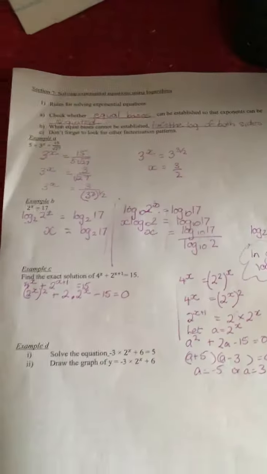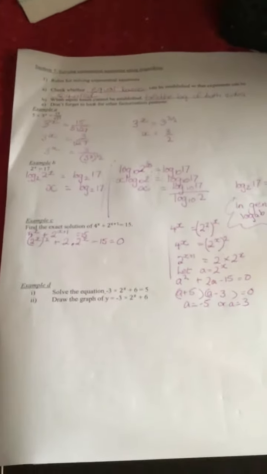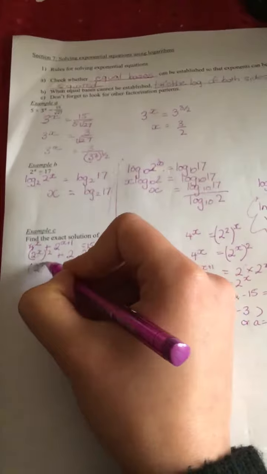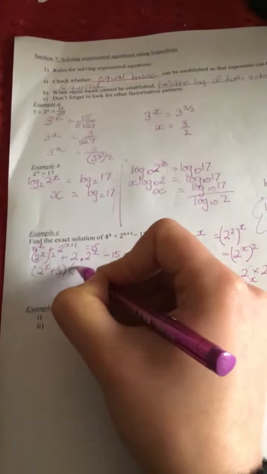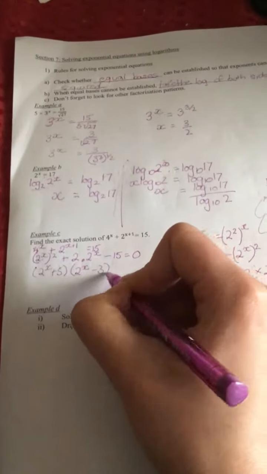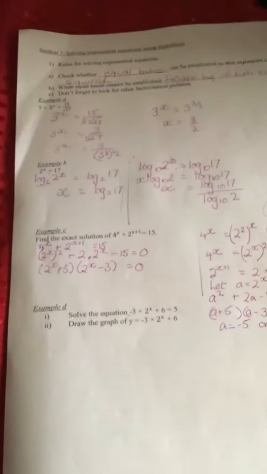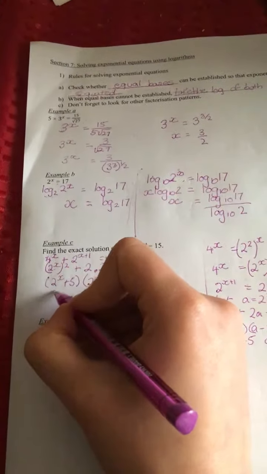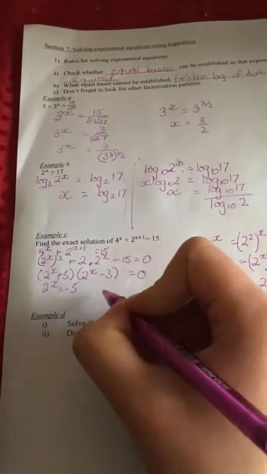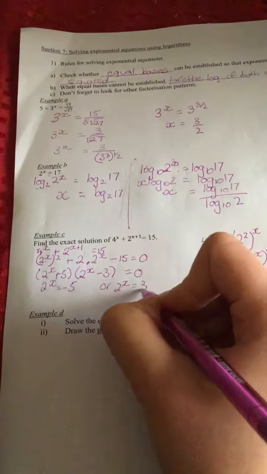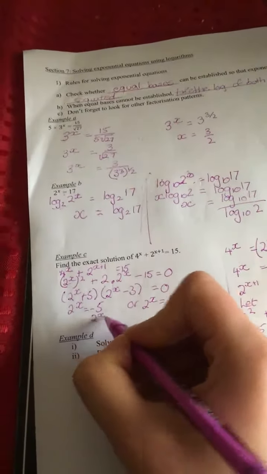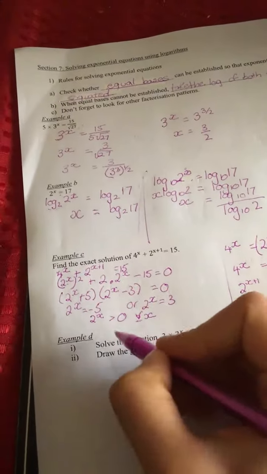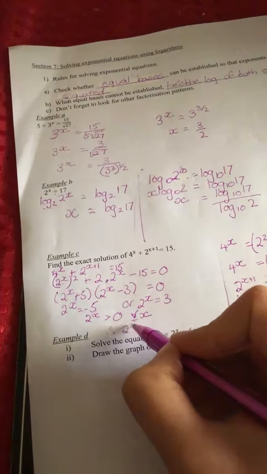So we can do the same thing over here, exactly the same. Instead of using a now, we're going to use 2 to the x. All right, so we're going to get 2 to the x plus 5 outside of 2 to the x take 3 is equal to 0. Yes? Now, we can then go, using the factor law, that 2 to the x equals -5 or 2 to the x equals 3. But we know 2 to the x is greater than 0 for all x. That's what that little sign there means. It means for all x. Therefore, 2 to the x is going to equal 3.